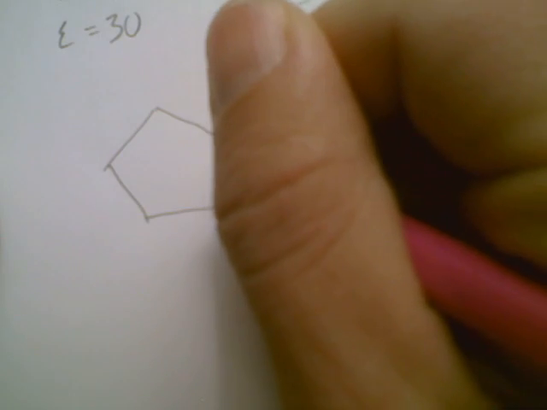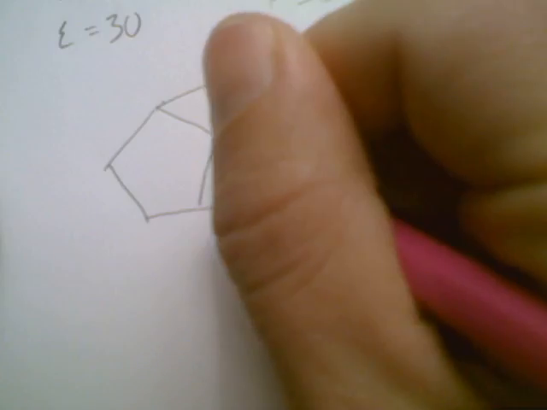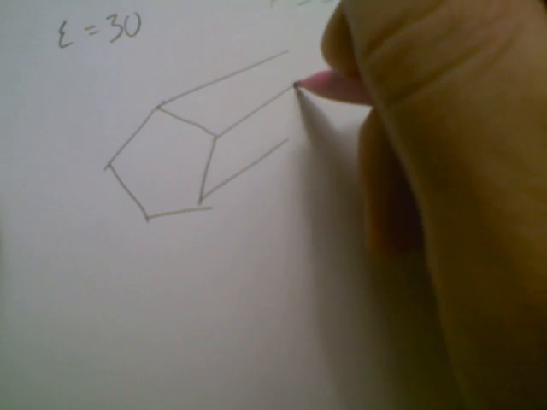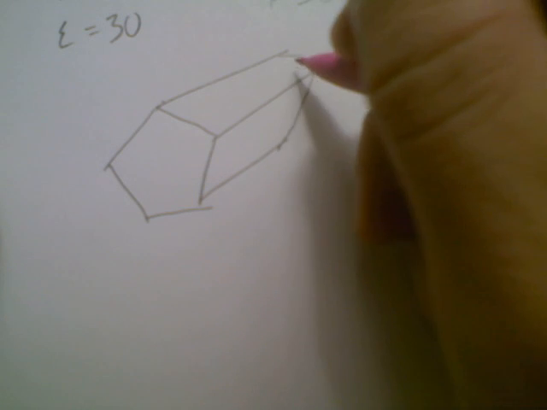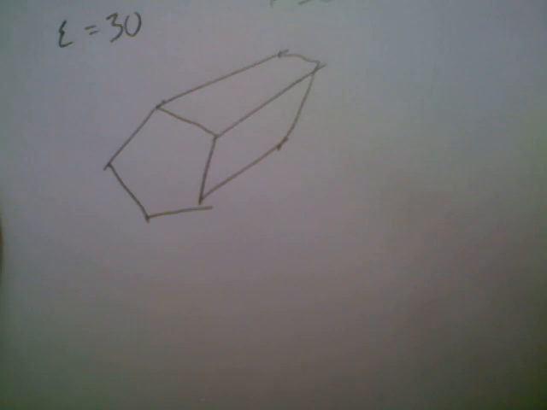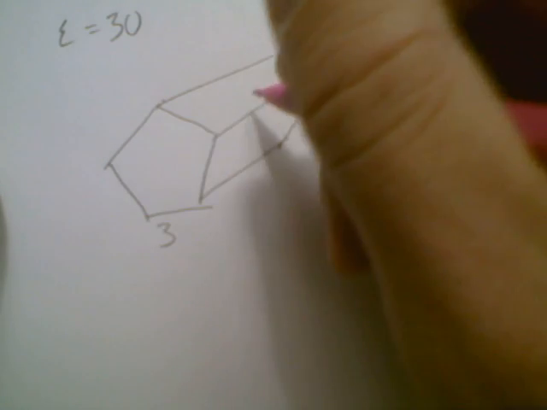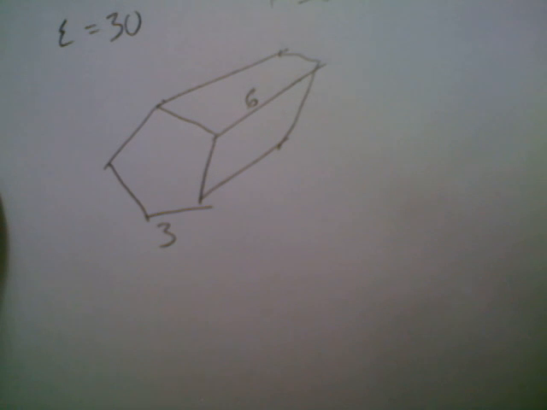Okay. So what we have is a pentagonal prism. There's a regular pentagon. And that's the best that we're going to do with it. We'll say that's 3 and that's 6. So what we can find is the volume of this.